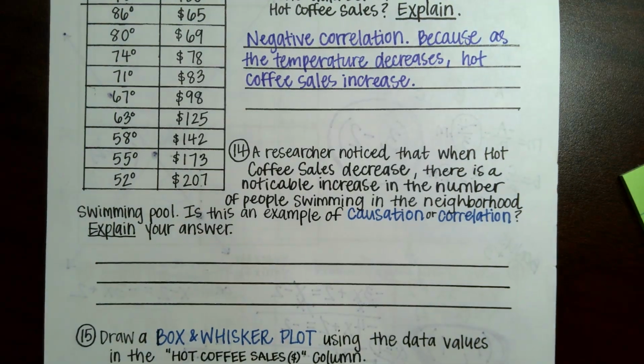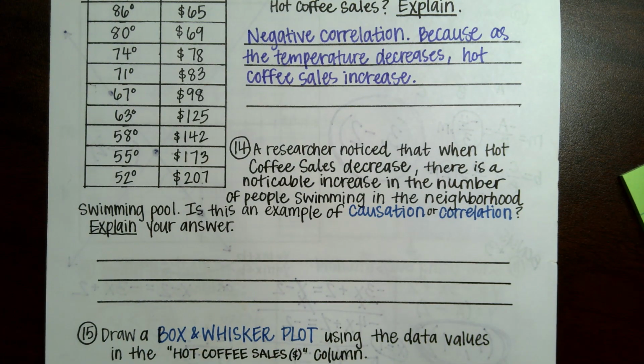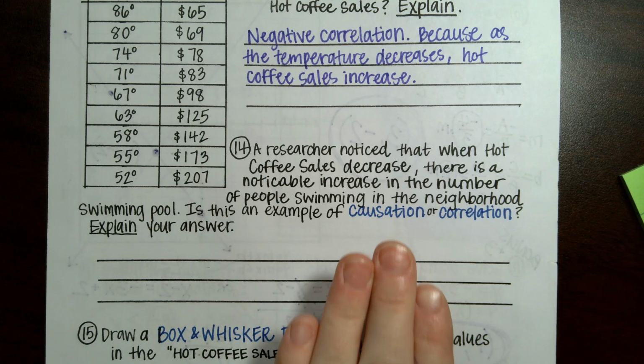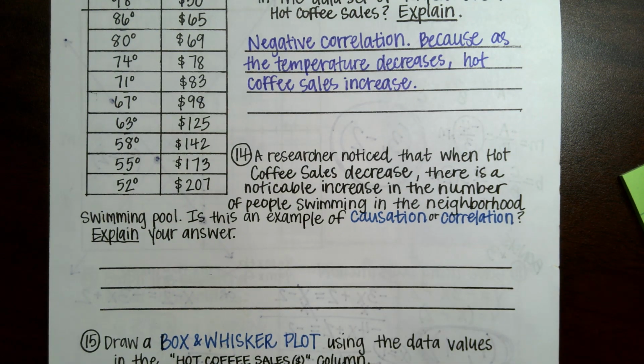In number 14 it says, a researcher noticed that when hot coffee sales decrease, there is a noticeable increase in the number of people swimming in the neighborhood swimming pool. Is this an example of causation or correlation? Explain your answer. Now, before we explain this one, what is the difference between causation and correlation? Causation is something that the two that went together that caused something to happen. Yes, directly affects everything. Exactly. So whenever we have causation between two variables, that would mean that those variables directly affect each other.